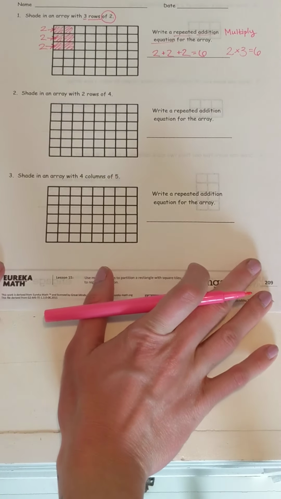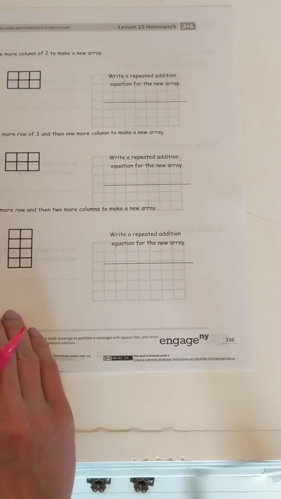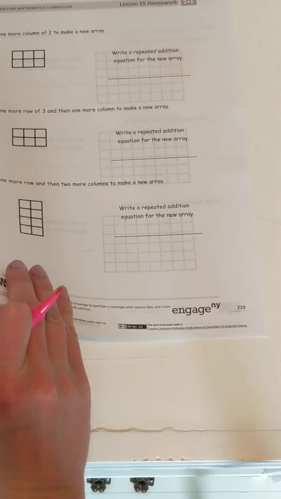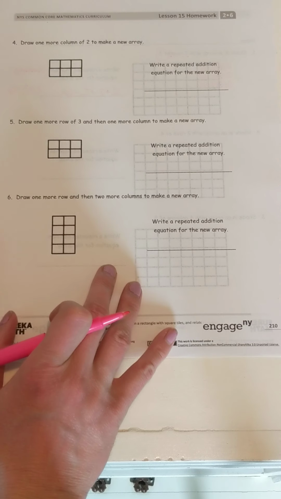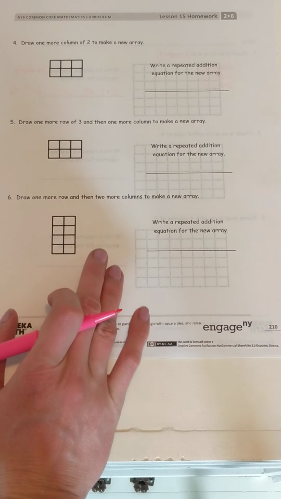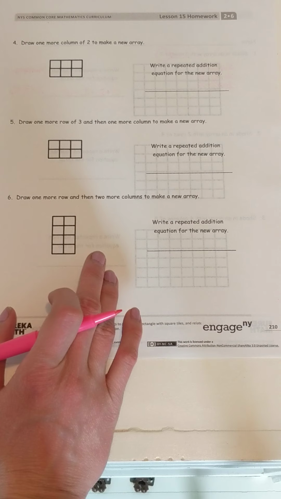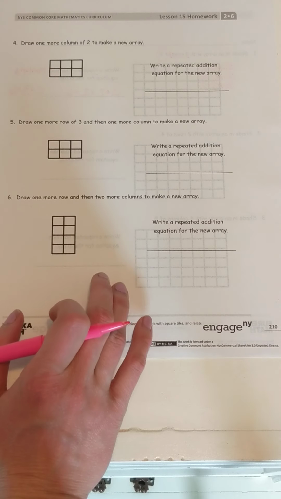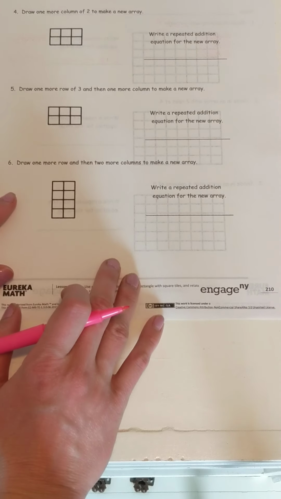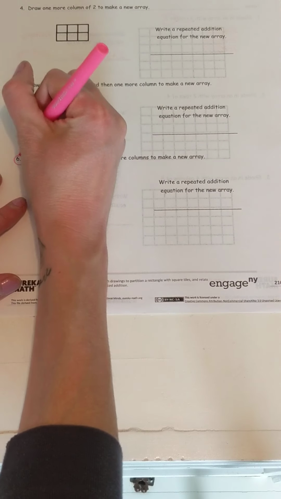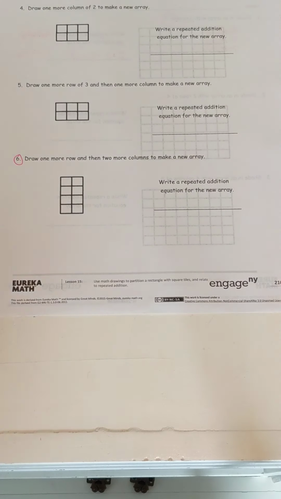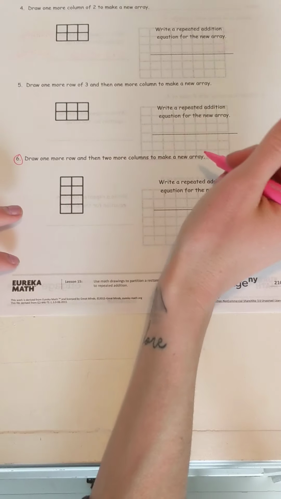I'm going to do actually 1 on the back. These ones are a little bit harder because it asks you to add to the array. Okay, so let's see. Let's do number 6, the challenge. But I bet all of you can get it today. Draw 1 more row.